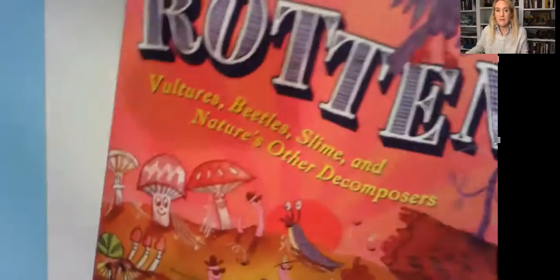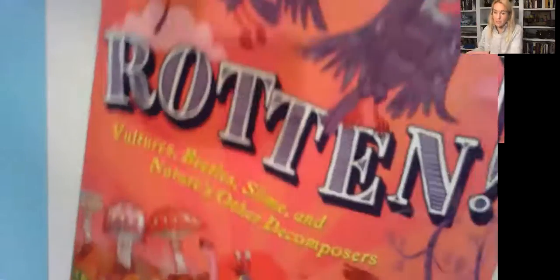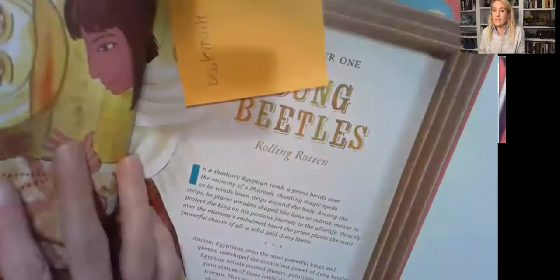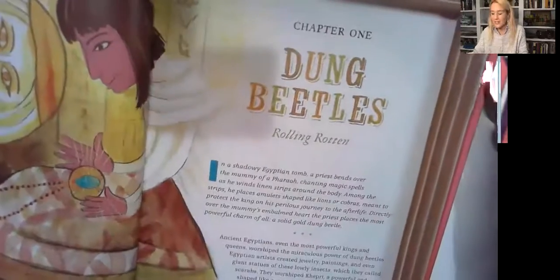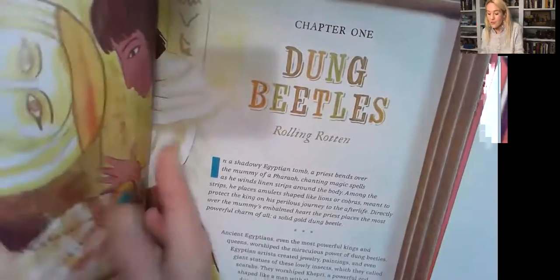So, we've been reading this text called Rotten: Vultures, Beetles, Slime, and Nature's Other Decomposers. We've already learned some stuff. You might take a second to remember what you've already learned. We're going into the first chapter, called Dung Beetles Rolling Rotten. This comes right after the intro that we've already read.